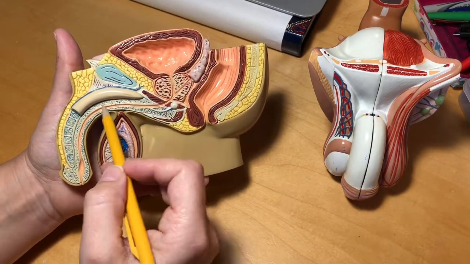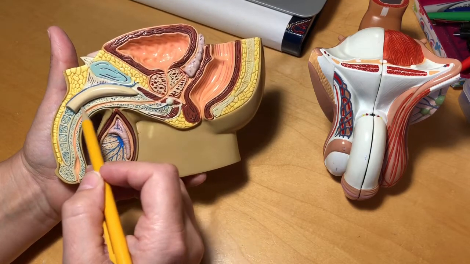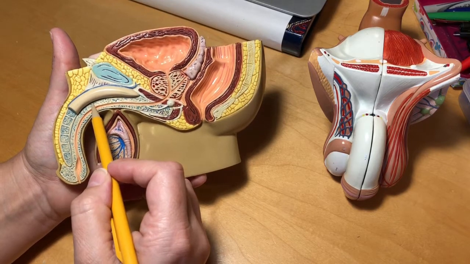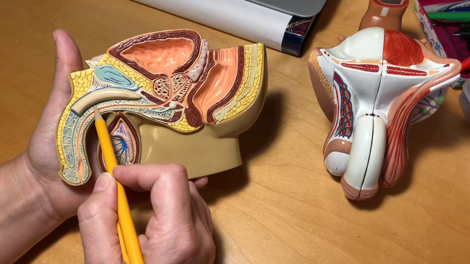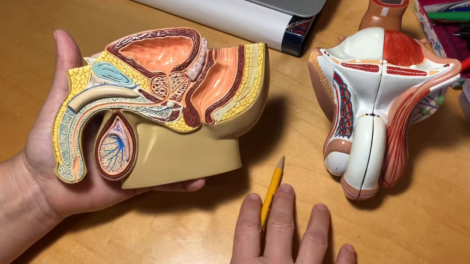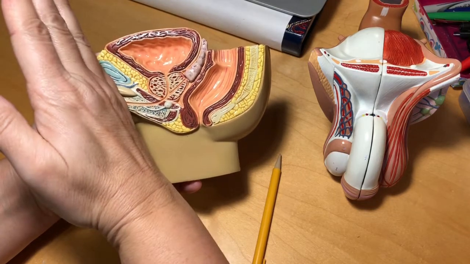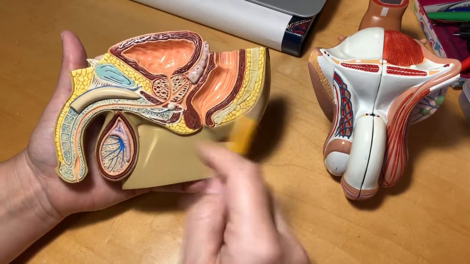during an erection. There are two columns of erectile tissue on the top of the penis here, and I call it the top, but it's actually the dorsal side. So think about that. If it's the dorsal side of the penis, the dorsal is the back side of the body, that means in correct anatomical position, the penis is actually erect. So the dorsal side is this top side.